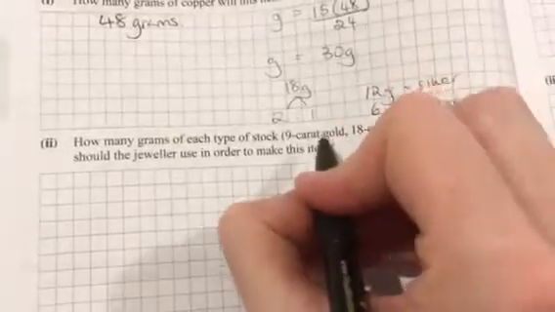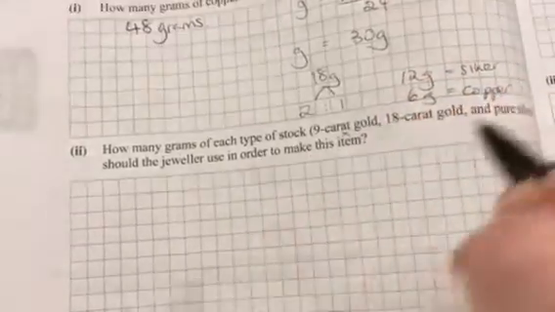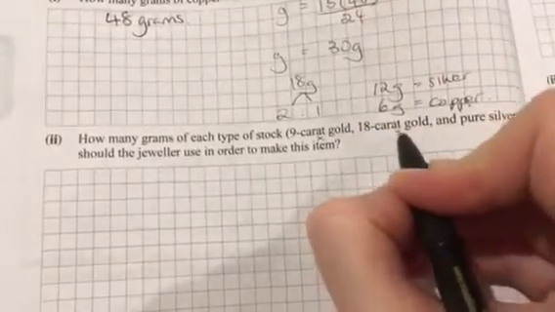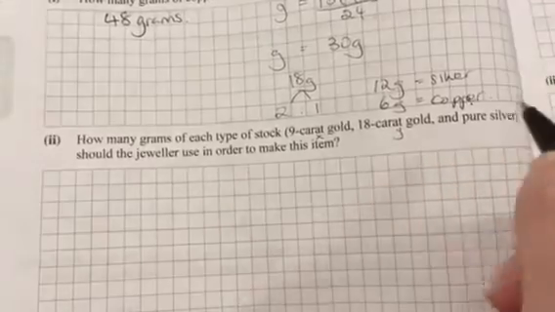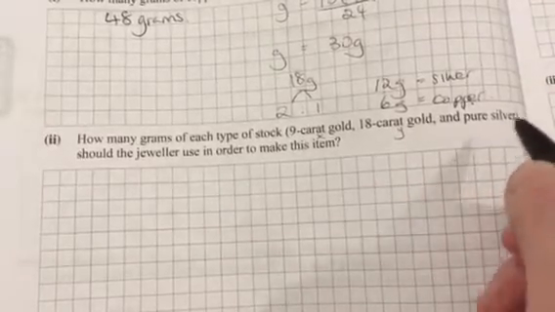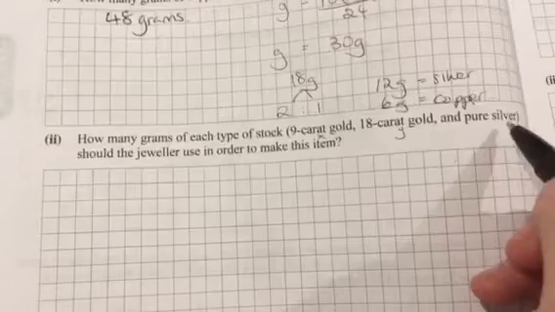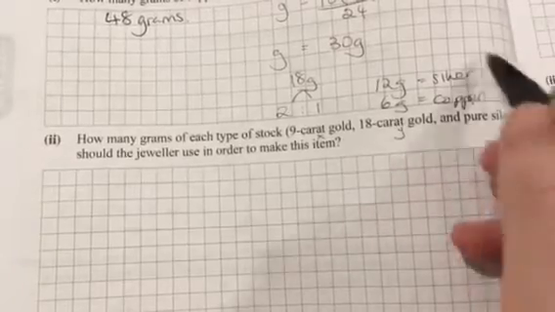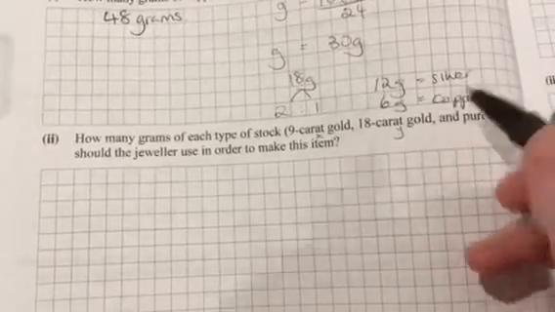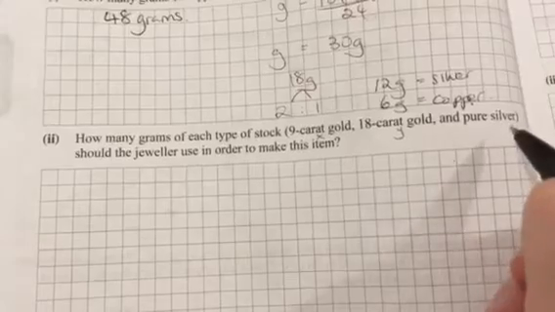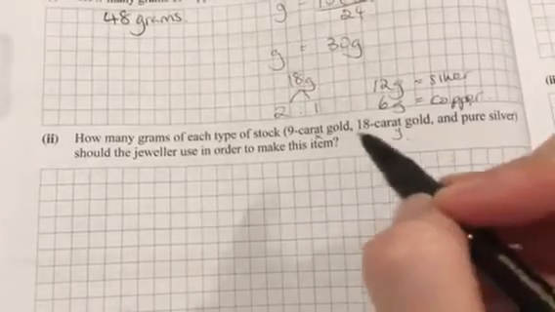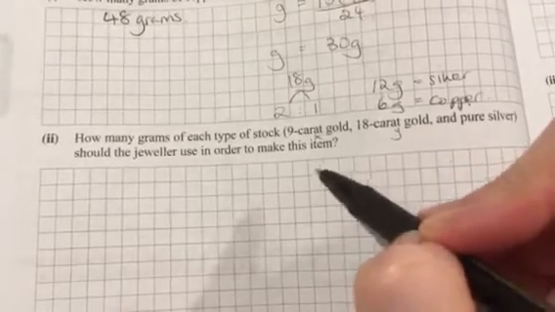So if we let X be the amount of 9 carat gold jewellery, Y be the amount of 18 carat gold jewellery, and as I said, if you want to make it 3 simultaneous equations, you could call this Z. But I think from the information up here, it should be straightforward enough to find the amount of pure silver if we read the question carefully.